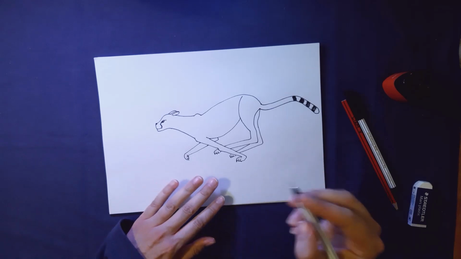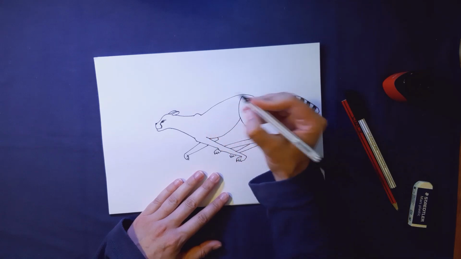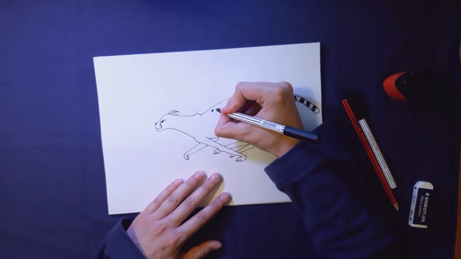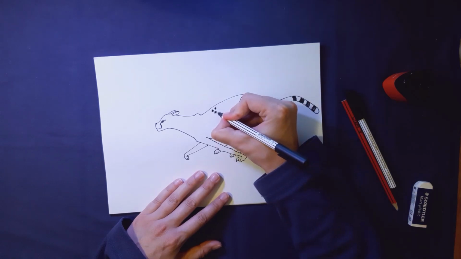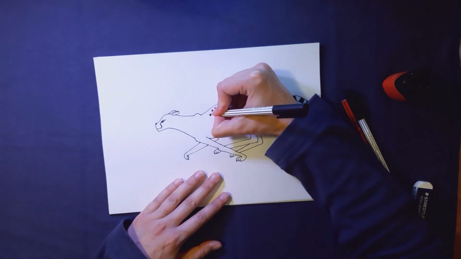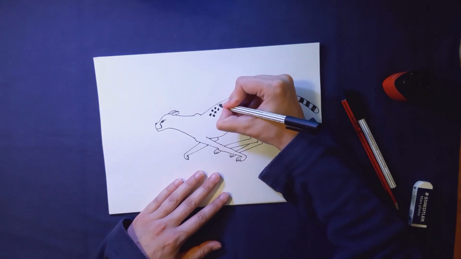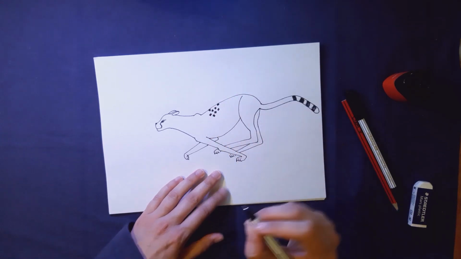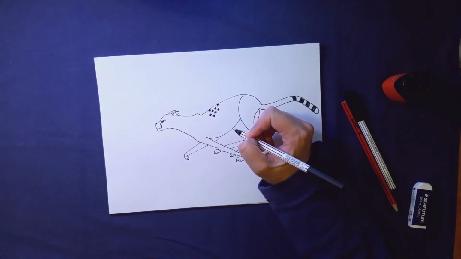Now when I do my dots, I don't want to draw a circle for a dot. I'm going to do a little scribble that makes a sort of dot, so it's not round, round, round. And I'm going to change my direction each time. So nice big spots. And don't forget ones that go over the edge of him as well. Okay, so that's how I'm going to do my spots. I'm not going to draw a circle and color it in.